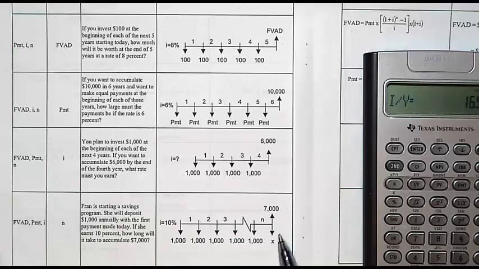So here's our setup. We have to accumulate $7,000. We don't know how long we'll be doing it, but we're going at 10%. Well, what do we know about our N? What does it have to be less than?